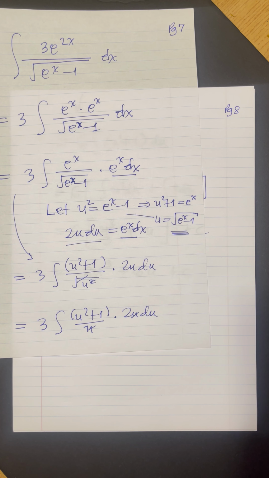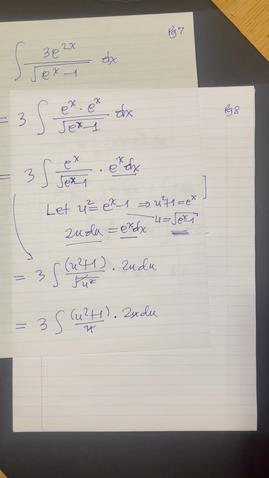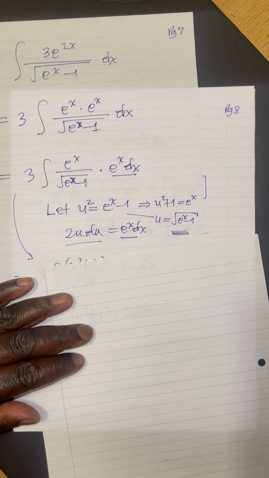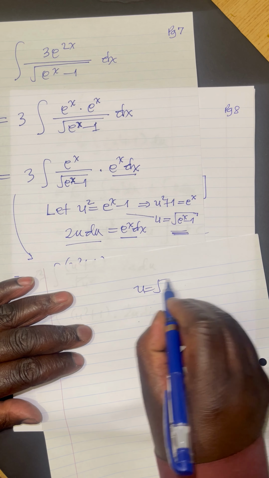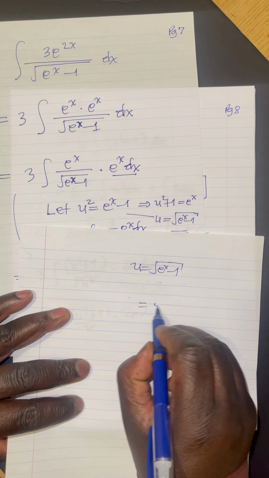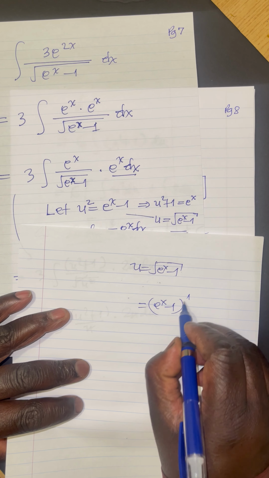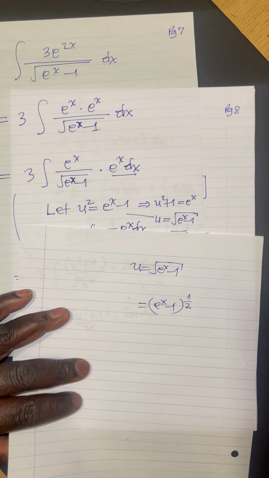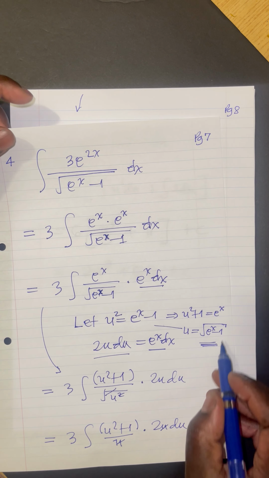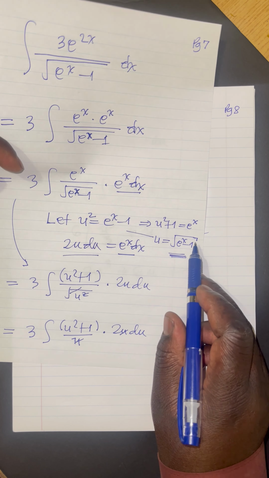You get a page here that I may need to use. So much paper around here. Let me just get a page. So watch this. Basically what I'm saying is u is equal to the square root of e to the power x minus 1, but you can rewrite this as e to the power x minus 1 and then we say power half, like that. So basically this is what I'm saying, that that expression there becomes e power x minus 1, the whole of this to power half.